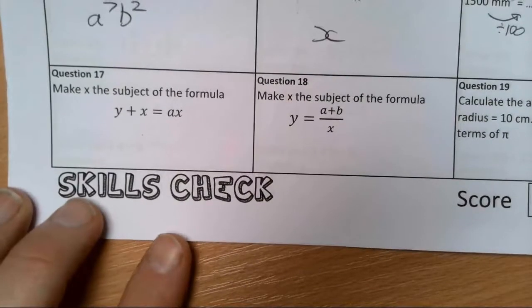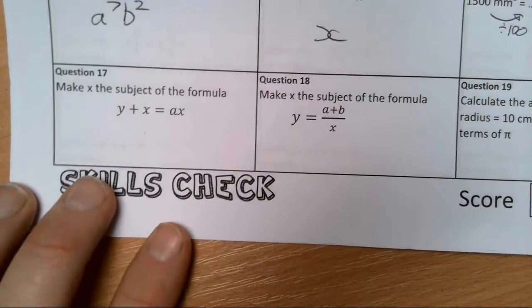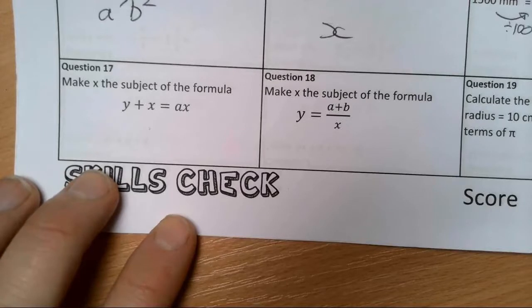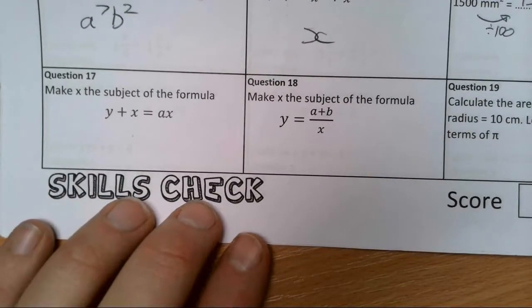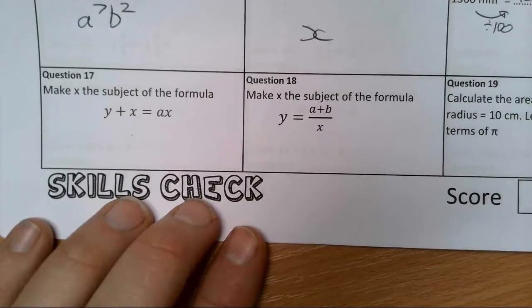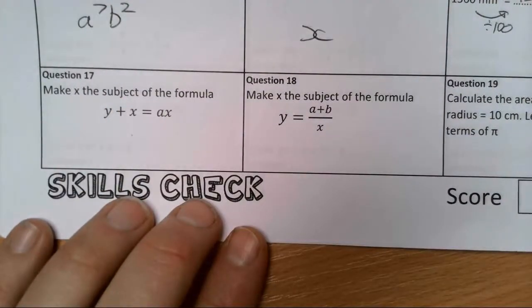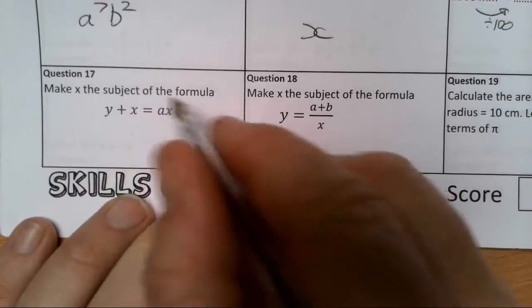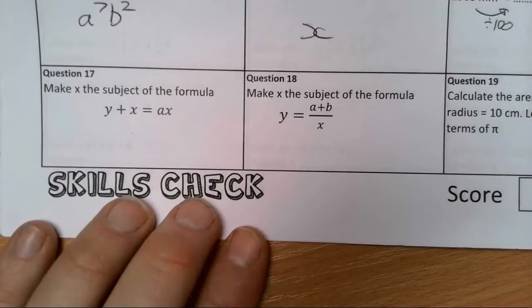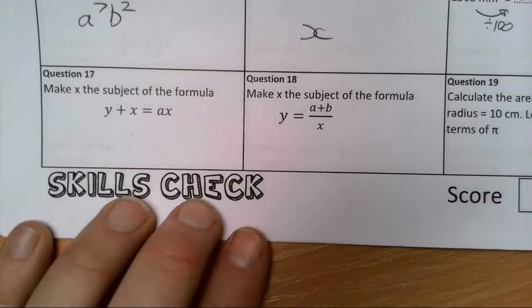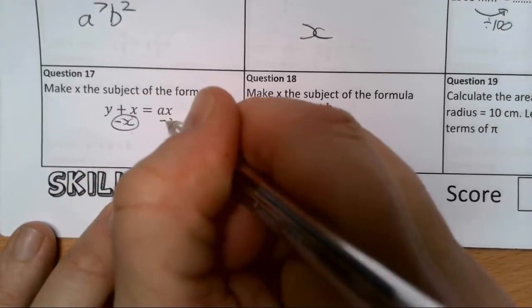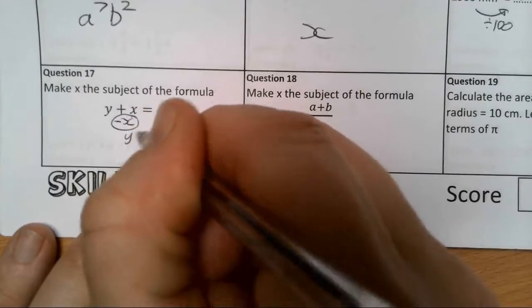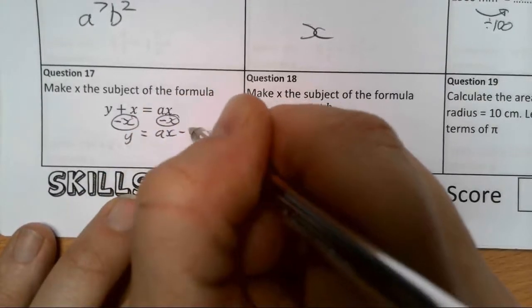Question 17. Make x the subject. Right, x appears twice. Not sure you guys are going to know this. I think this is a step on from the previous types of changing the subject of the formula. Here's how it works. I've got to get everything with an x on one side. So all the terms which contain x are going to go on one side, and everything else is going to go on the other. In this case, I'm going to subtract x from both sides. That's going to give me y equals ax minus x.